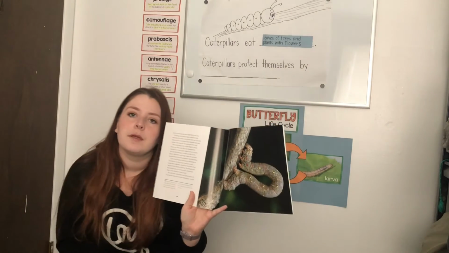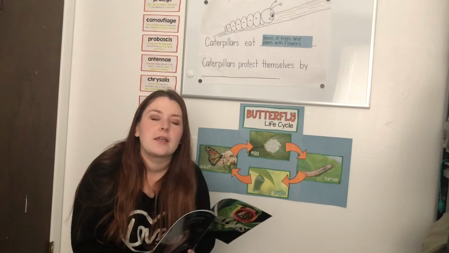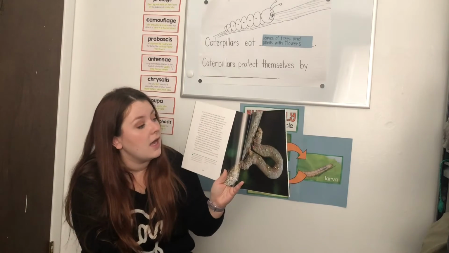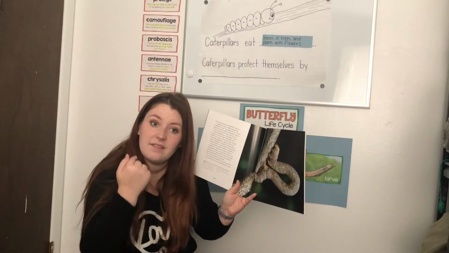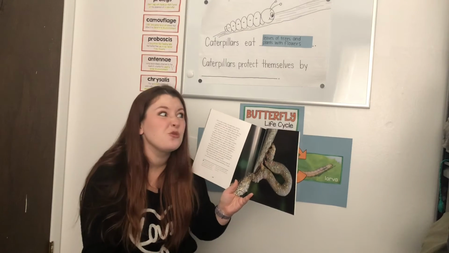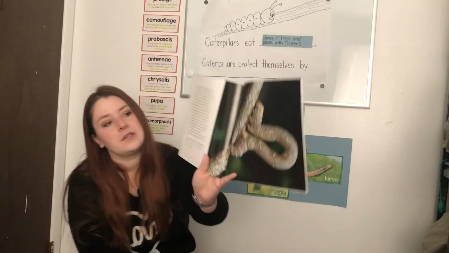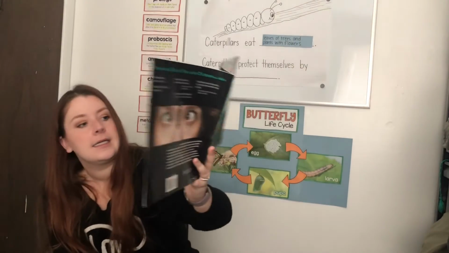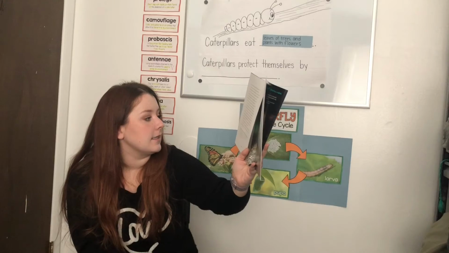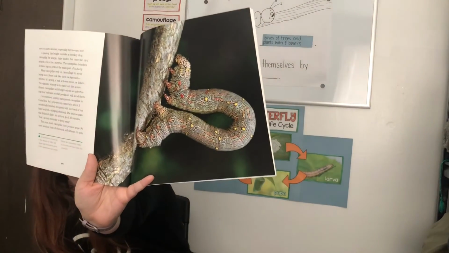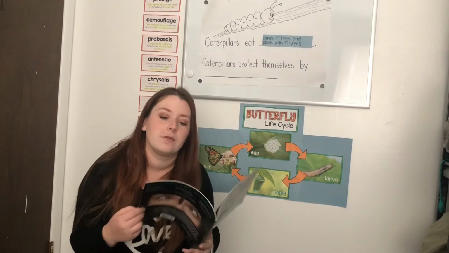So some caterpillars blend in with their environment or try and look like other animals. And some have poison on the outside of them that makes them taste really, really gross to other animals. So we can see this guy over here. He is an inchworm, and he's blended in with that stick he's next to. So he's using camouflage.